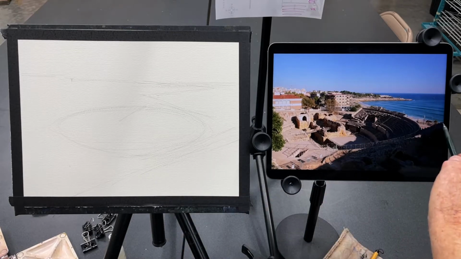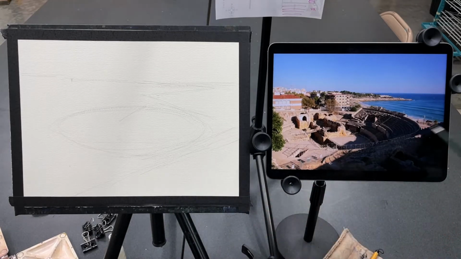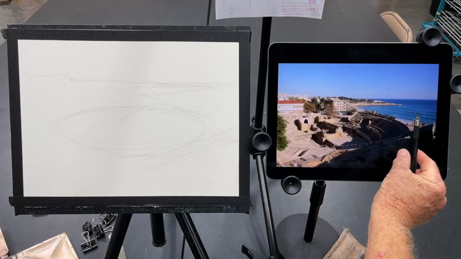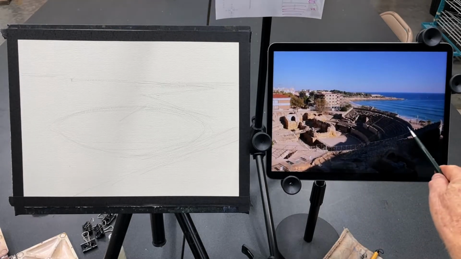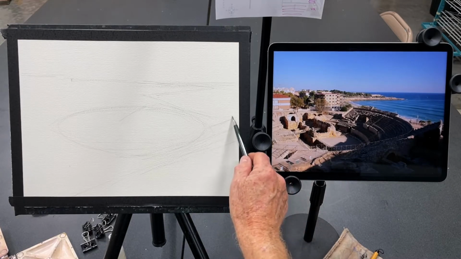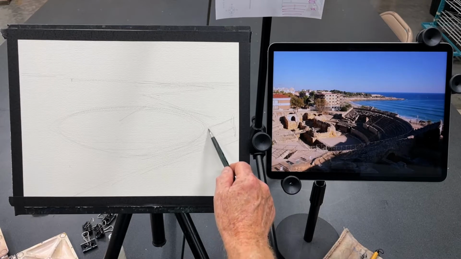If you see this shark's tooth shape in there, that'll help. There is the nosebleed seats up here. I think I'll indicate them.